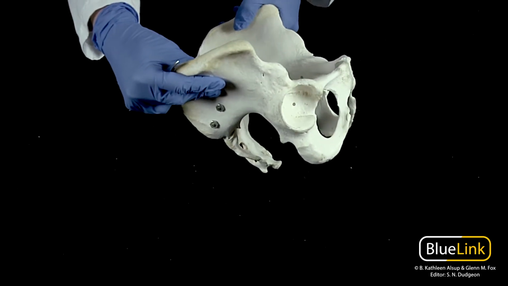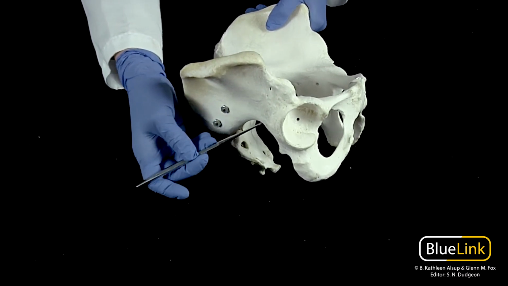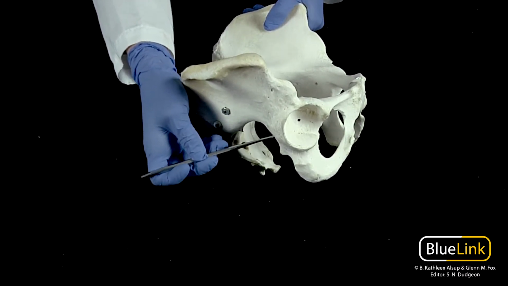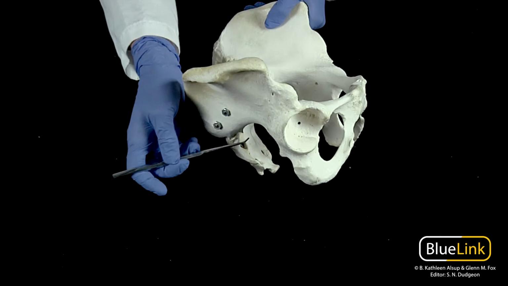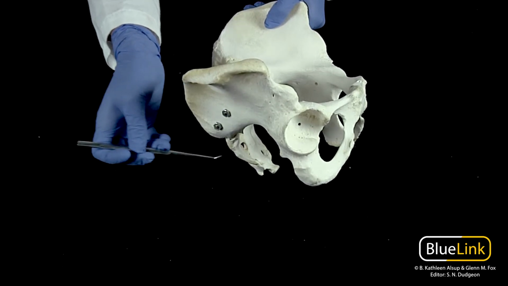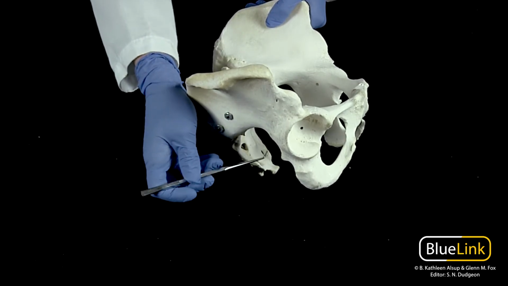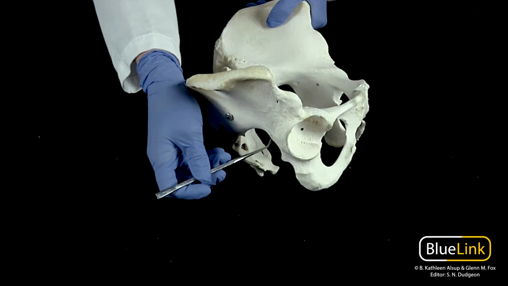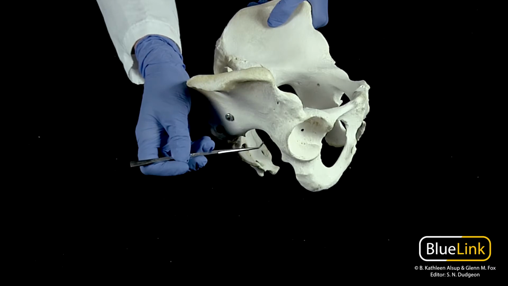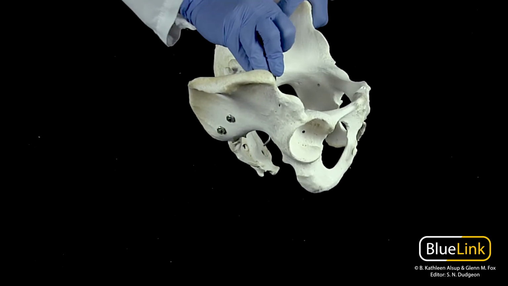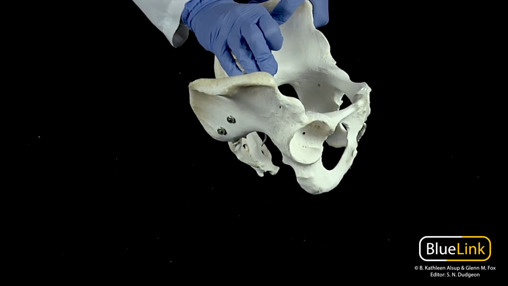Now, if we're looking at a lateral view, there are two features I really want you to focus on. You're going to have your greater sciatic notch. The greater sciatic notch during life is going to be converted into a greater sciatic foramen by your sacrospinous ligament and your sacrotuberous ligament. So it'll go across right here, forming an actual foramen here. The piriformis muscle and many nerves are going to leave the pelvis for the lower limb. They're going to pass through this foramen. And probably the most important one to know is your sciatic nerve.